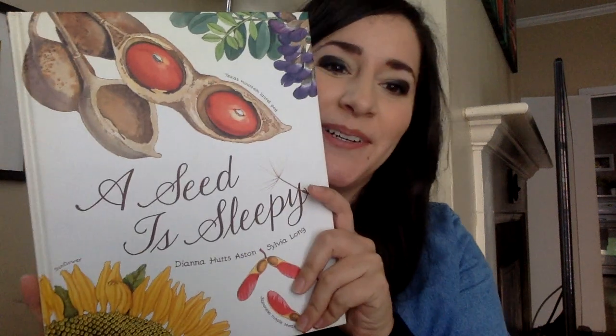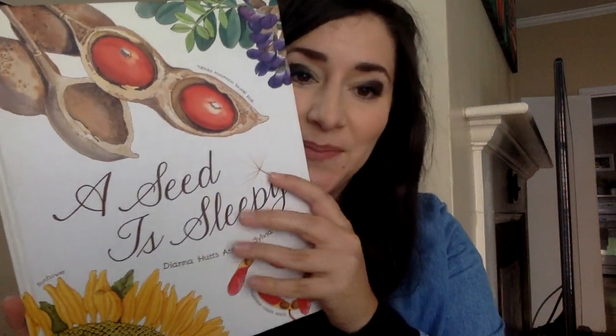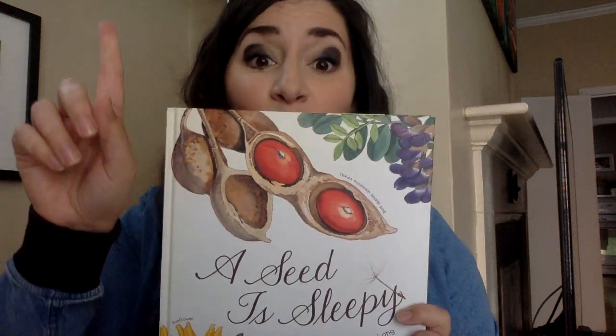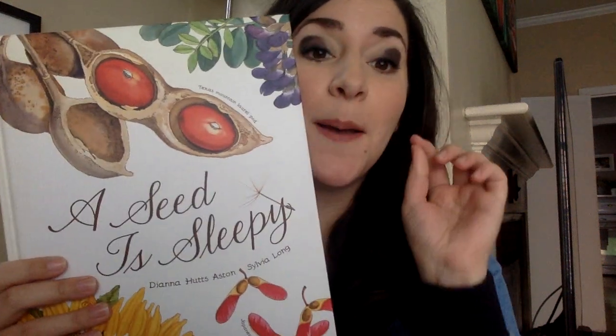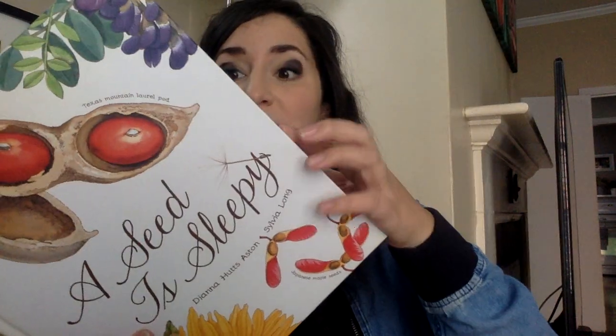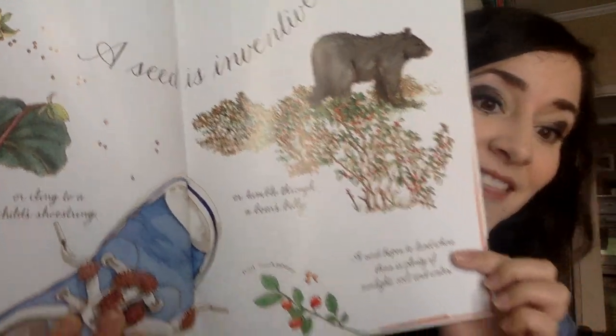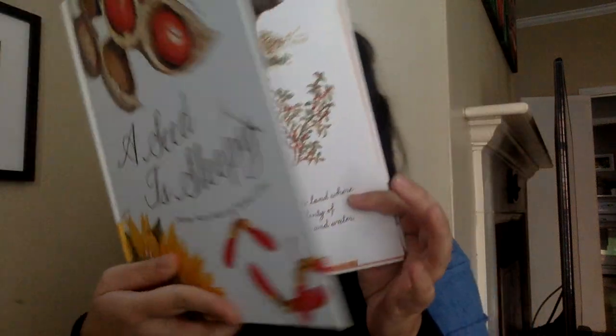Today I chose a book called A Seed is Sleepy. Now, I chose this book for a few different reasons. One, because of its amazing, beautiful illustrations. You know, in most information books, you see a lot of real life pictures. The pictures in this book are incredibly well done. They look so realistic to me.